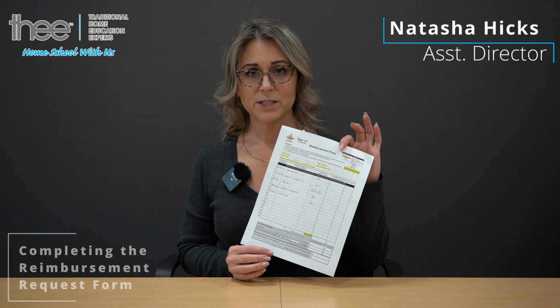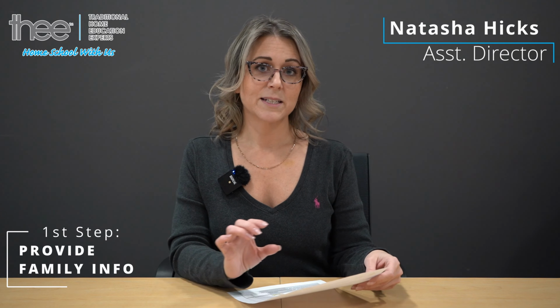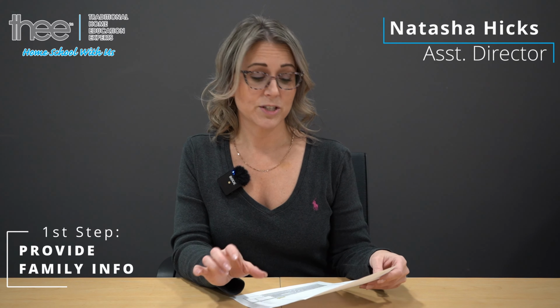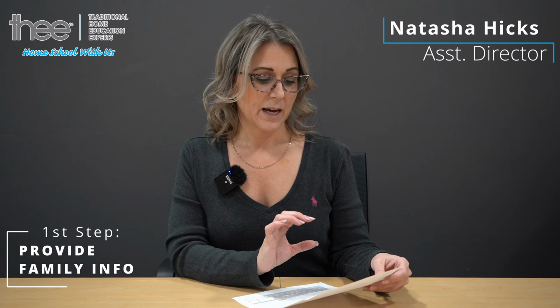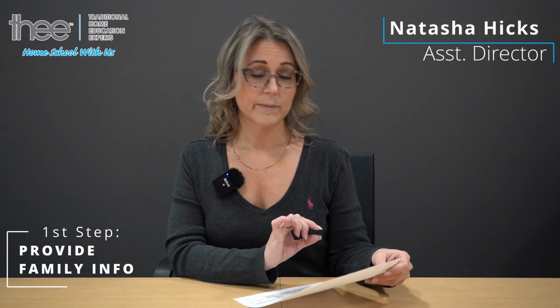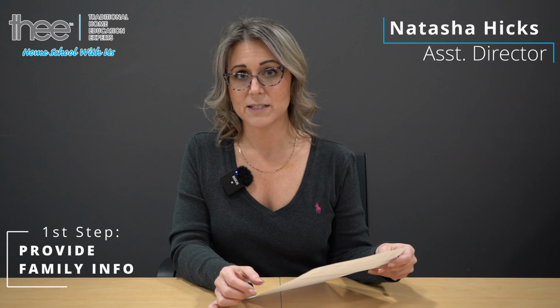Seems pretty straightforward. We have a lovely reimbursement form that you can download and fill out, but I want to just go over it with you a little bit, just because some of the things don't seem quite as straightforward when you're actually doing it sometimes. Anyways, the first step of our form is to fill out the family information. So we need the mom and dad's name, parent signature, date on the form, and the names of the children who are homeschooling with us this year.